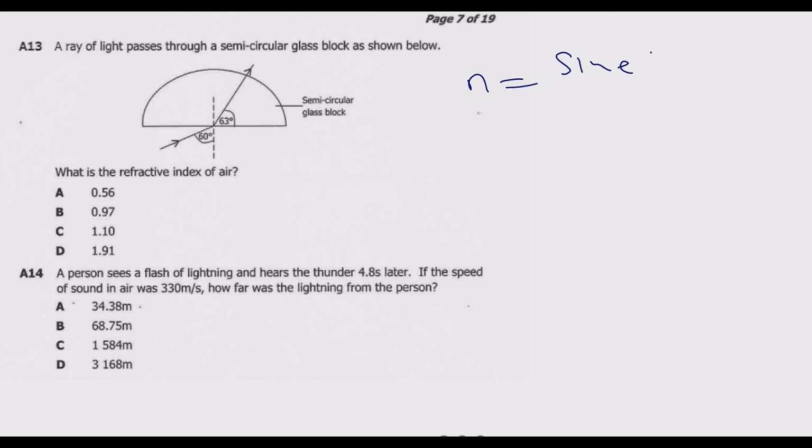So this angle of incidence, let us call it I, with the normal, over sine of the reflected angle R. The incident angle is the angle between the incident ray and the normal. So in this case, it is sine 60 over, we need to find this angle. So if this is 90, remember you measure the reflected ray relative to the normal.